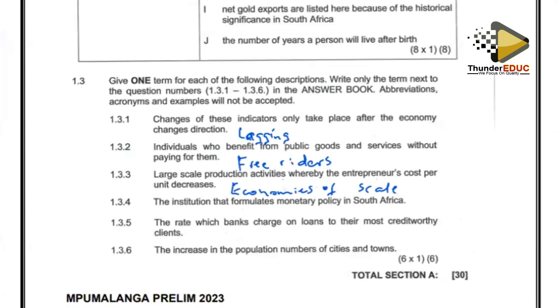Remember, I said earlier that in economics, we try by all means to maximize profits together with minimizing costs. Meaning we don't want to spend a lot, but we want higher results or higher output. So economies of scale is when there is a higher output as a result of less spending.